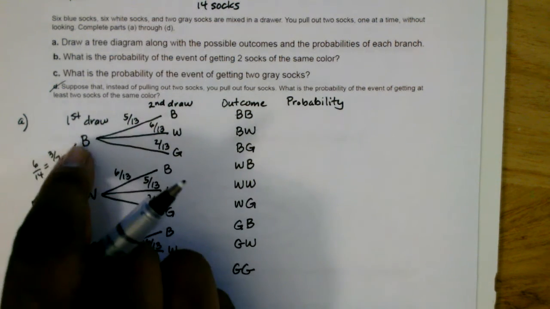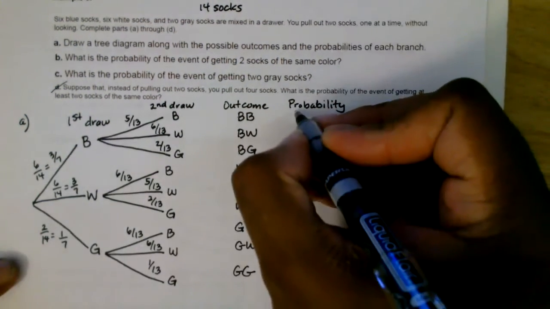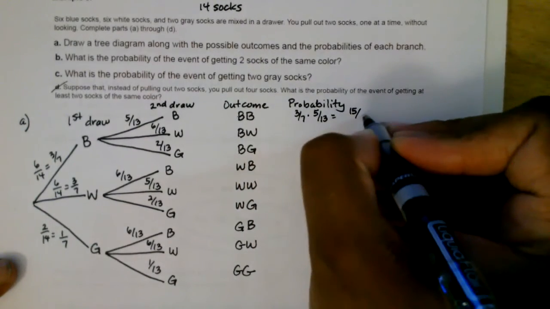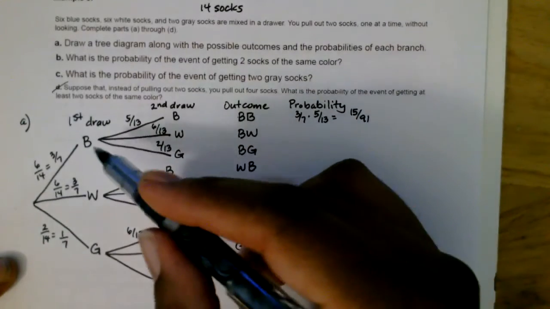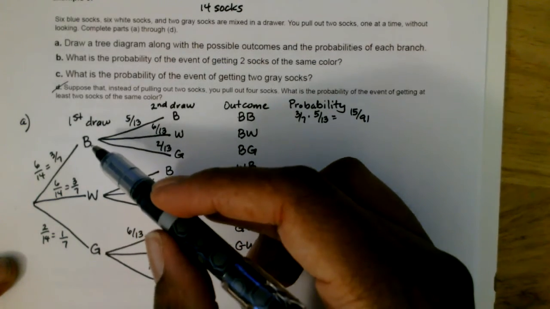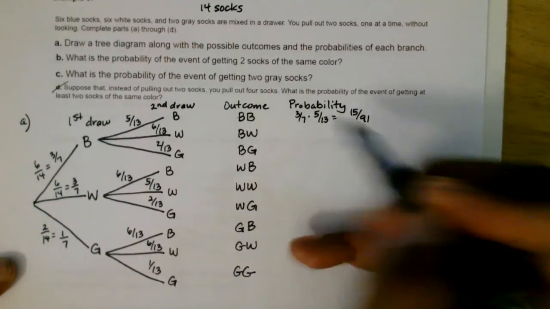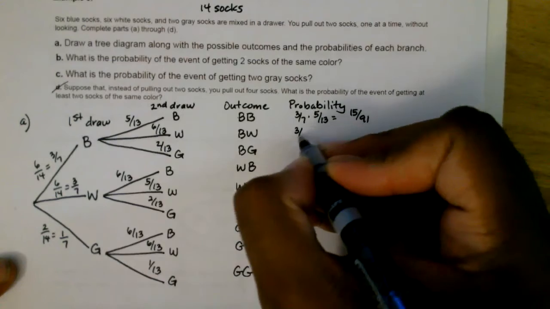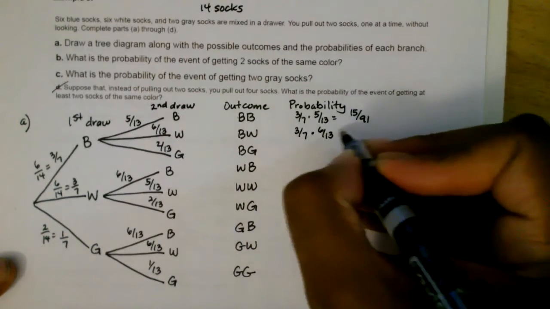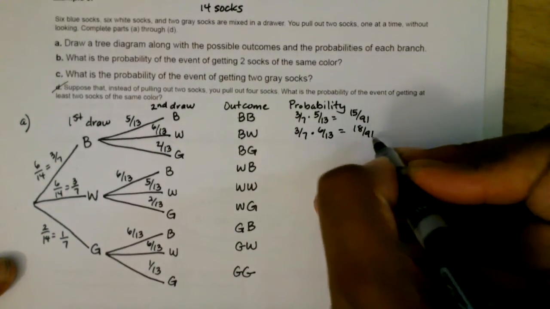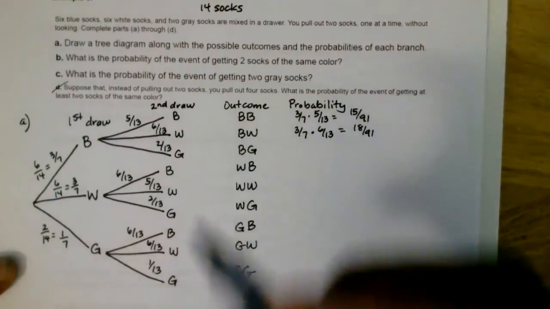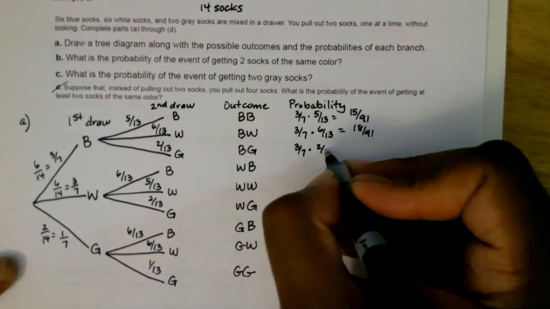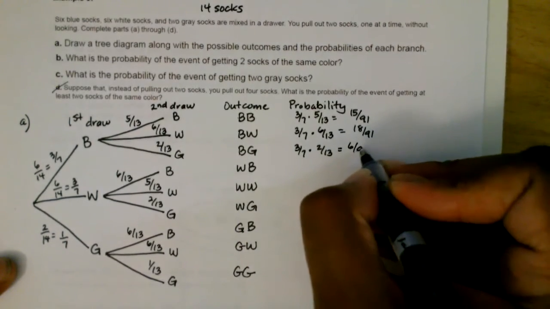For a blue and a blue, that's 3/7 times 5 over 13. This will be 15 over 91. Blue and a white, that would be 3/7 times 6 over 13. That would be 18 over 91. And then a blue and a gray, 3/7 times 2/13, which is 6 over 91.